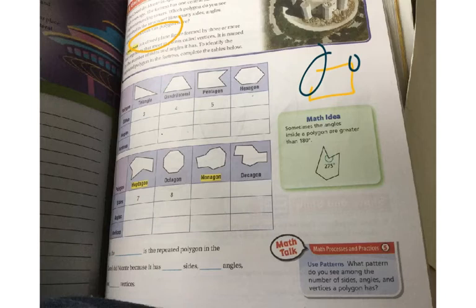It is named by the number of sides and angles it has. To identify the represented polygon in the fortress, complete the table. So we are going to do this table down here.